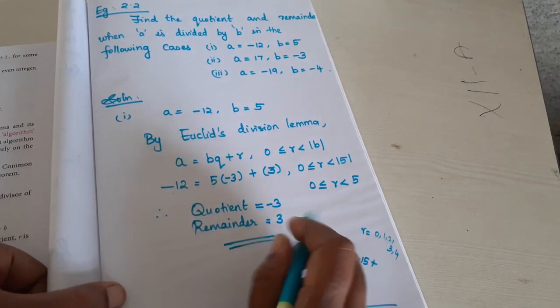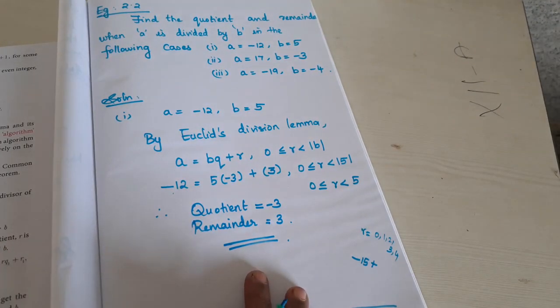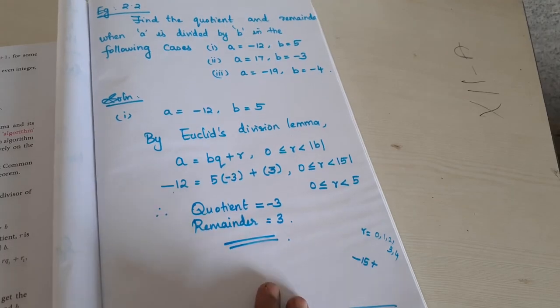Okay, students, today we can wind up here, and the remaining problems we can see in the next class. Before that, complete the practical geometry homework and learn this division lemma also.